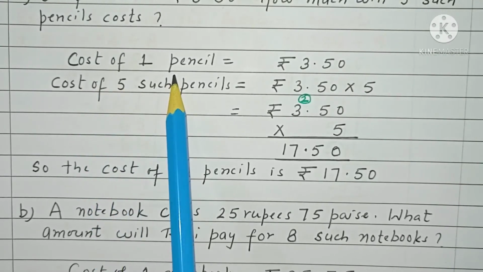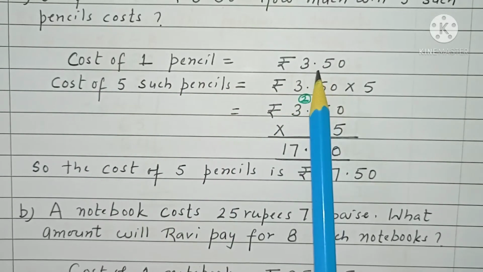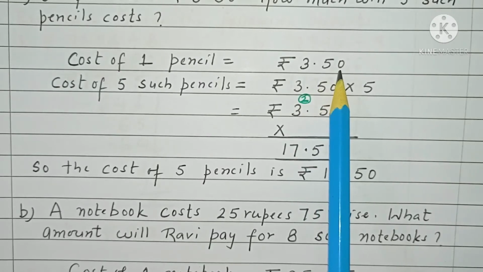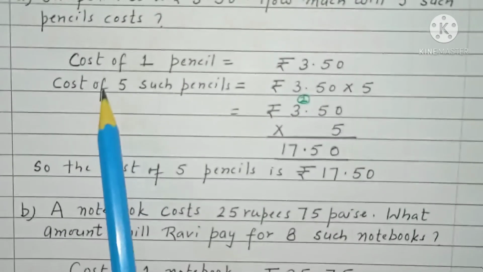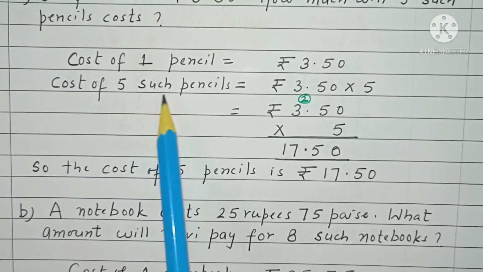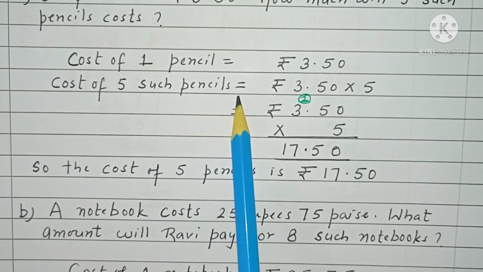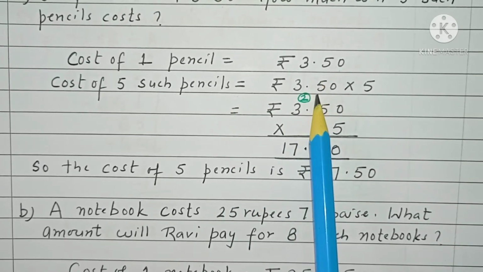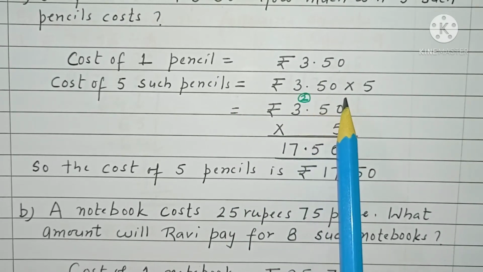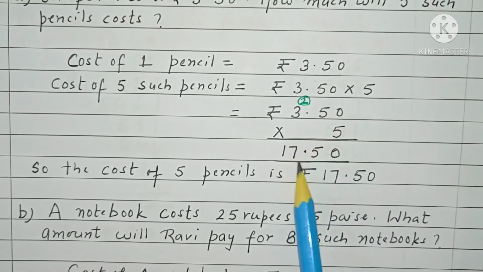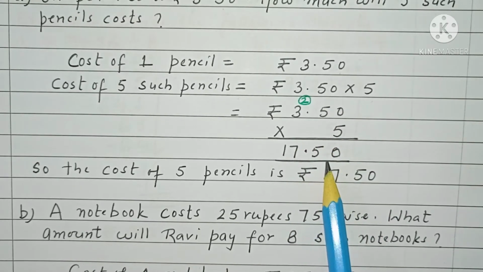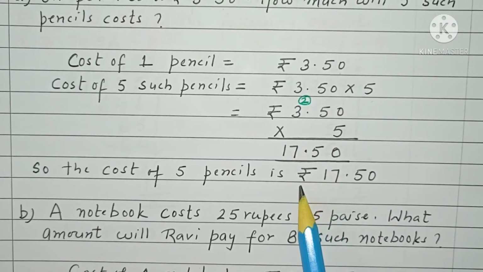Cost of one pencil is rupees 3.50. Now, we need to calculate the cost of 5 such pencils. So, what is the method? The method is to multiply the given cost of one pencil by 5.